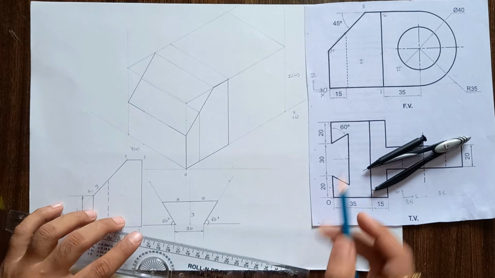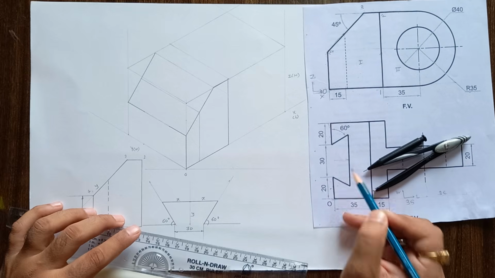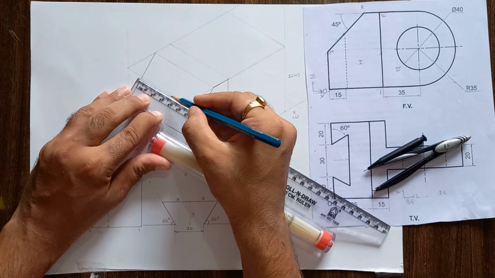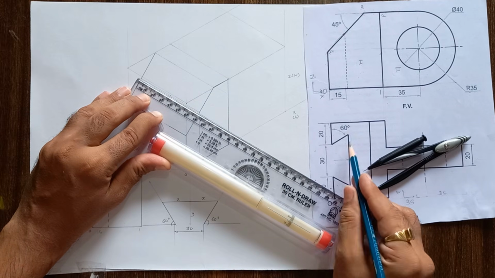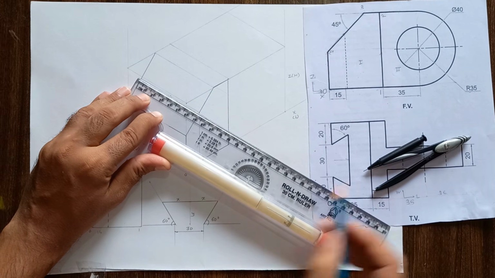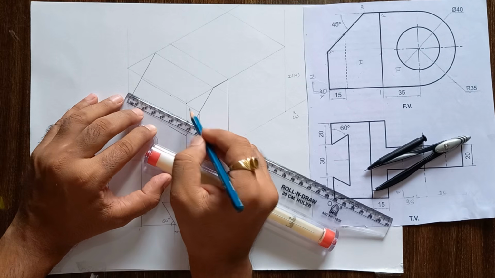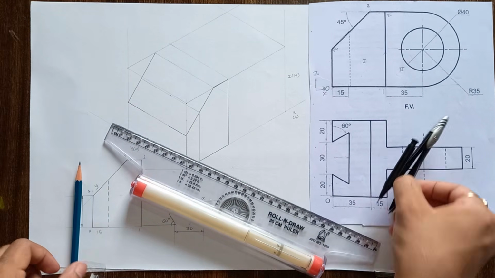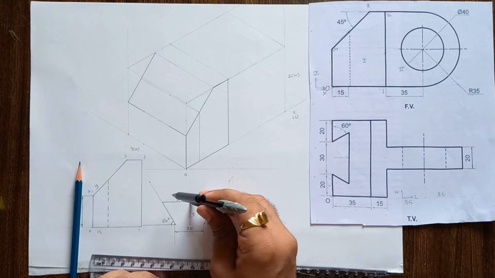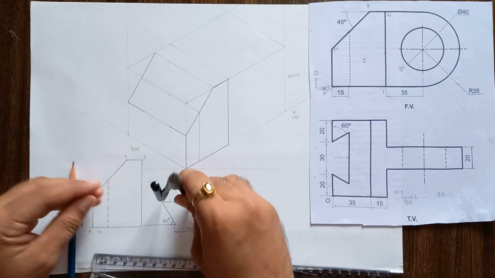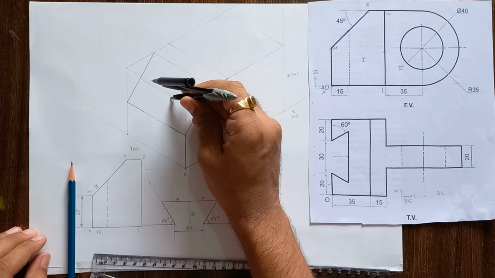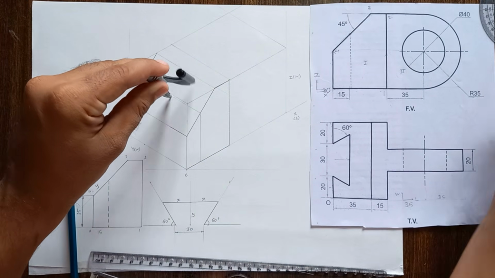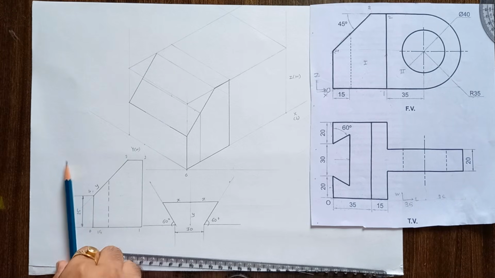Now again for this line we will find the center of that edge, which is at 35. The total length of this object is 70, so the midpoint we will get at 35. Now from this Z-shape profile we will measure the x distance, and then we will mark this x distance on both sides of that edge.